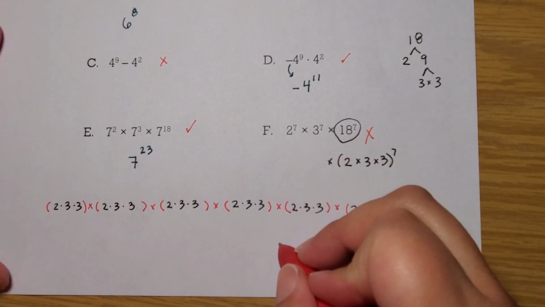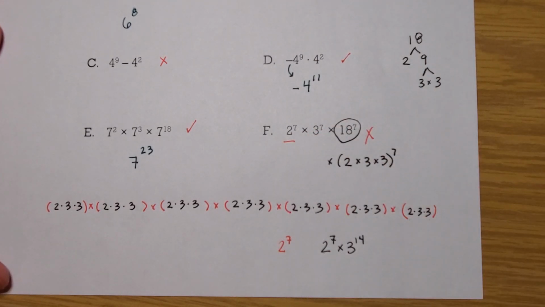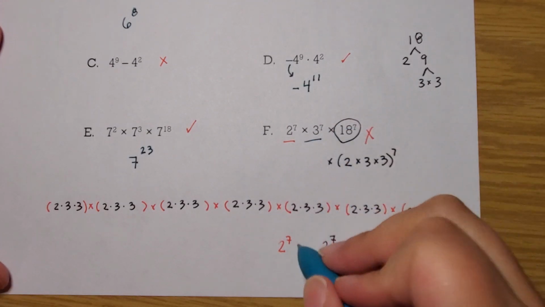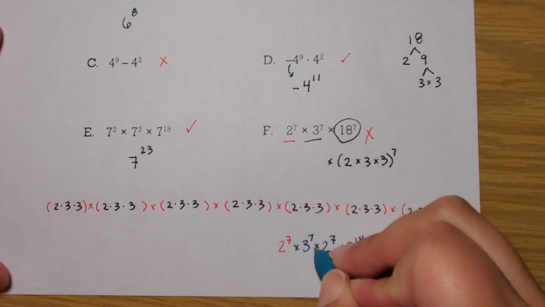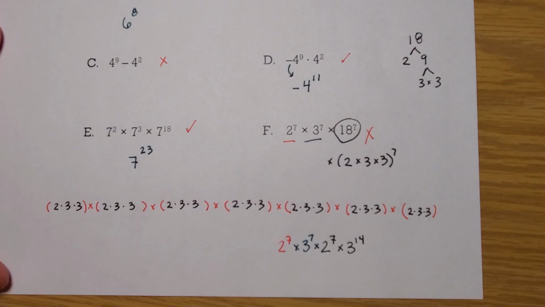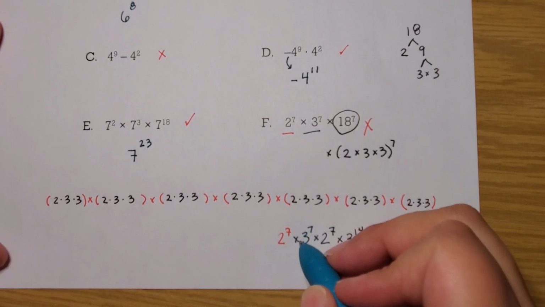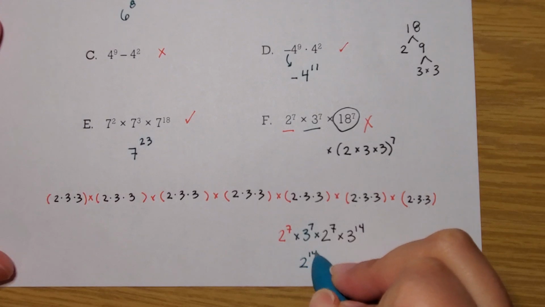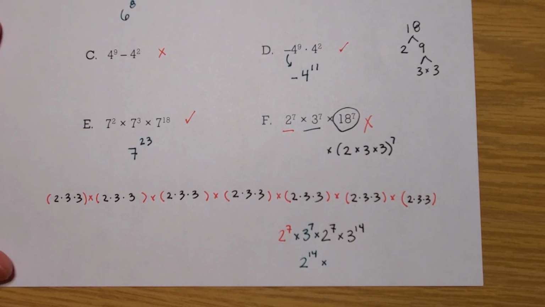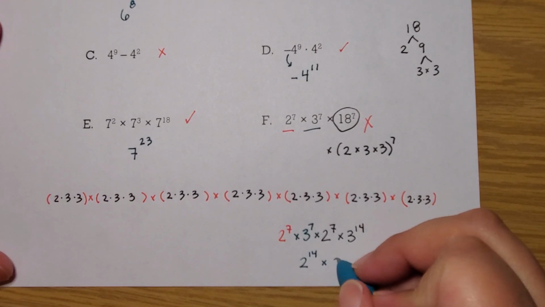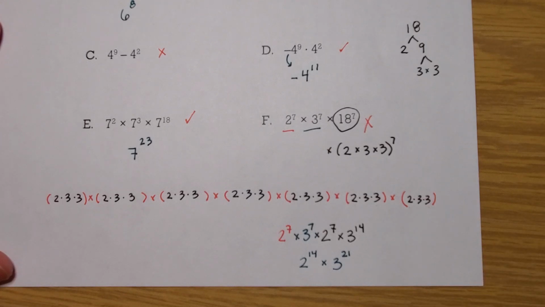Then we can bring this 2 to the 7th down that we started with, and this 3 to the 7th. And now we can simplify. So I have 2 to the 7th times 2 to the 7th. Remember, with the product property, you add the exponents. So that's going to give us 2 to the 14th. And then we have 3 to the 7th and 3 to the 14th. So we can add the exponents, 7 and 14, and that's going to give us 21.